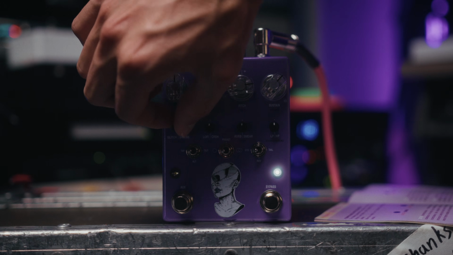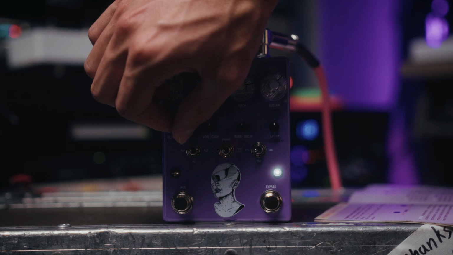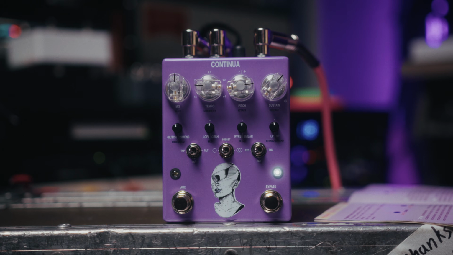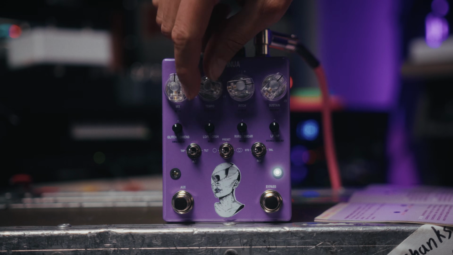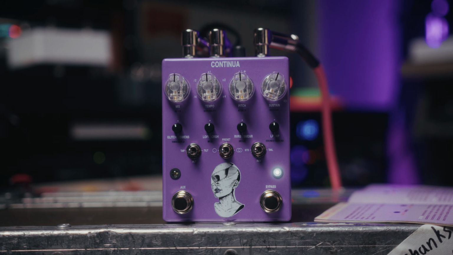Going the other direction from noon there, you have the ability to get into the glitch mode, which is going to randomly respeed your delay. So let's go back to noon, back to a standard sound. We're at noon on that too.